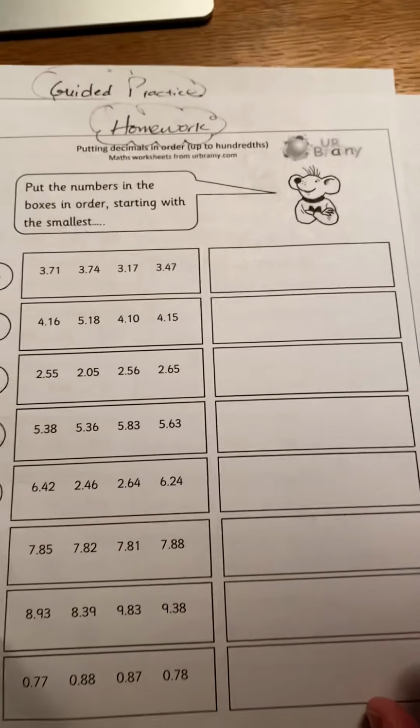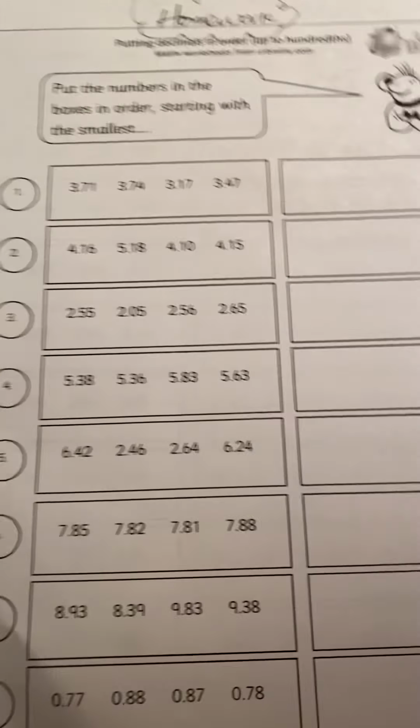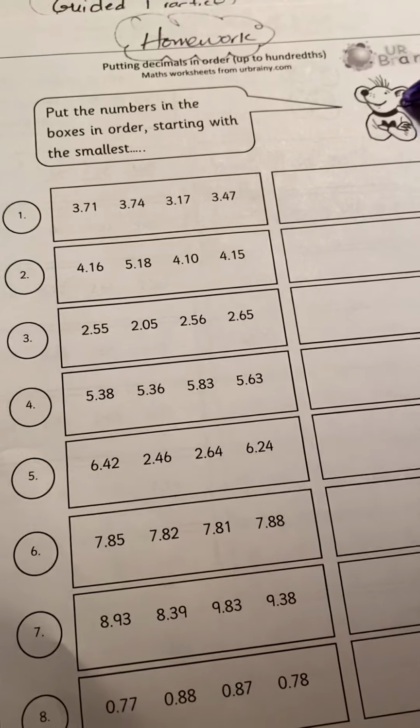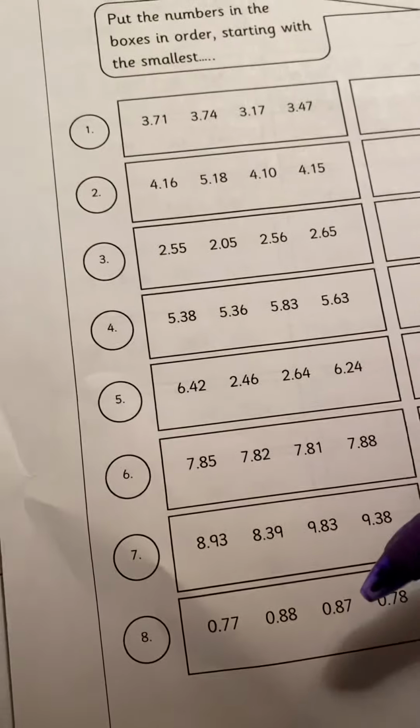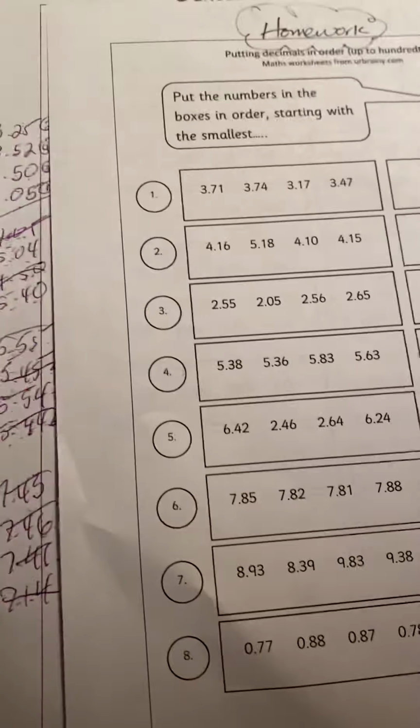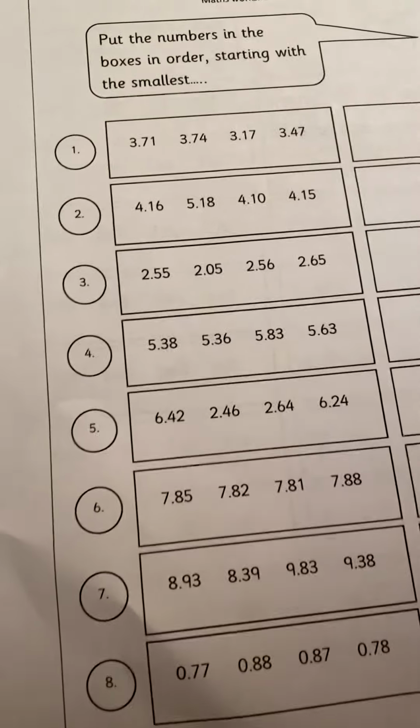Now, your homework for tonight is going to look just like the practice sheet we did, but it says homework on it, right? And you've got this sheet right here with the little mouse guy. You've got your 8 sets of problems to go along with that. So practice on putting those in order. And then, where's my other guy?